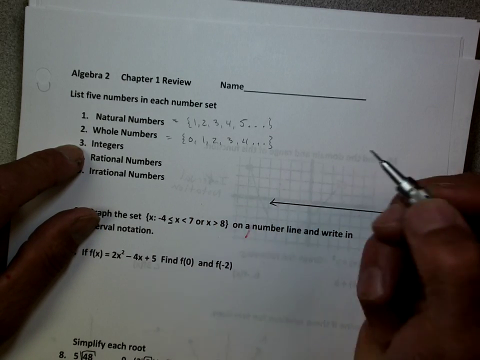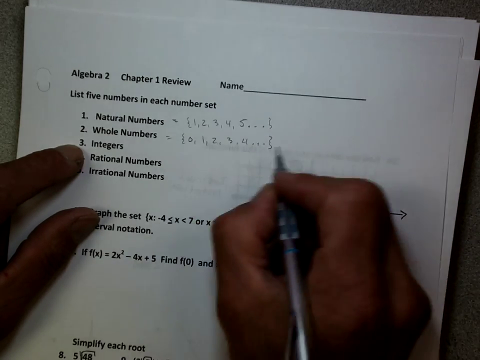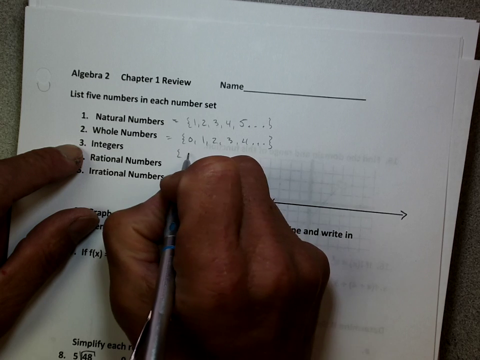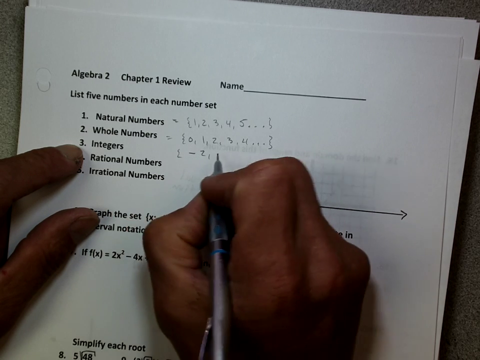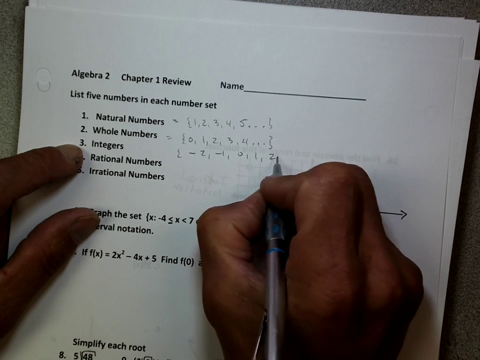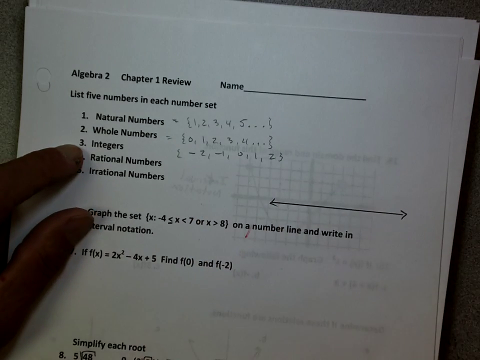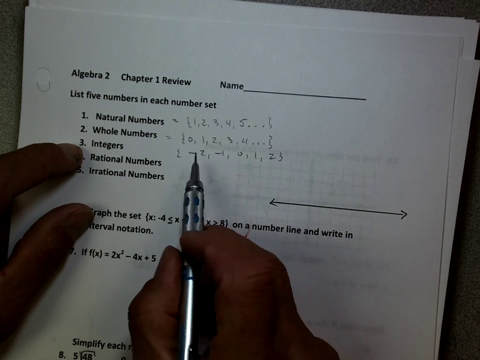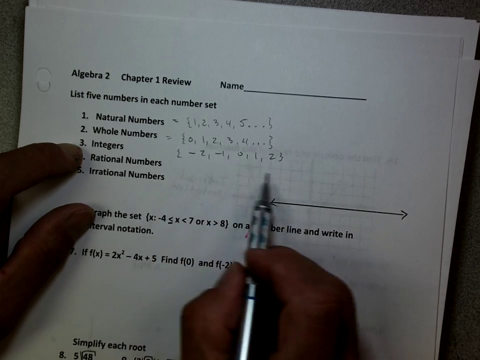Integers are going to be positive or negative whole numbers. So they're the positive, negative ones. As an example, I could have a set of like negative 2, negative 1, 0, 1, 2, and any of the others. As long as it's not decimals or fractions, integers are going to be your positive and negative whole numbers.